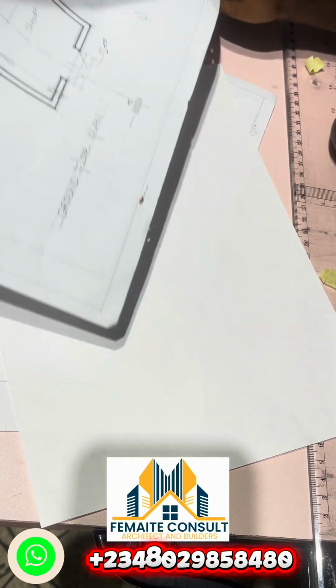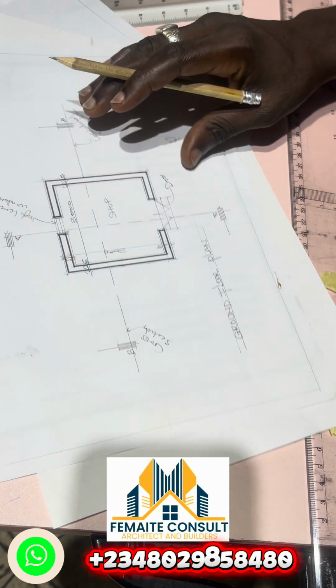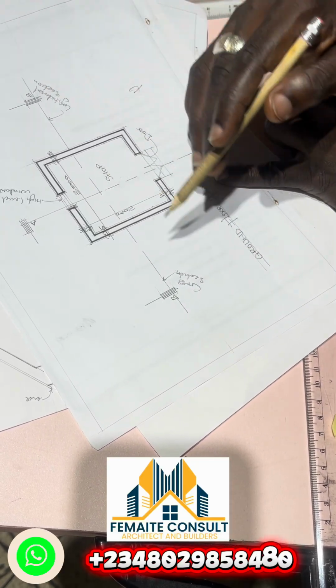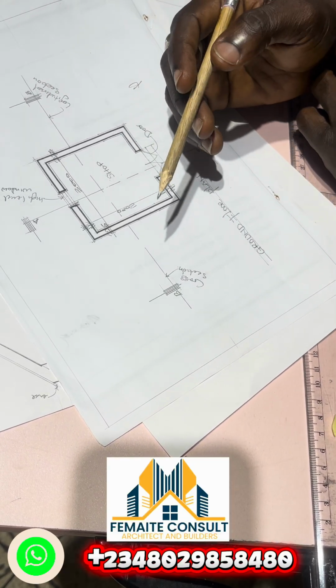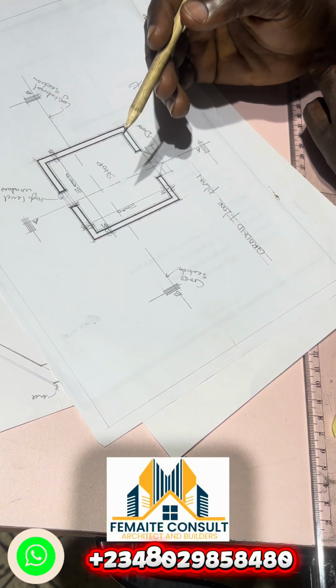Good afternoon, guys. Today we are going to draw a section. What is a section? A section is the aspect of showing the internal part of a building.